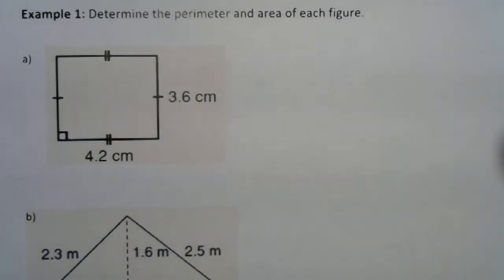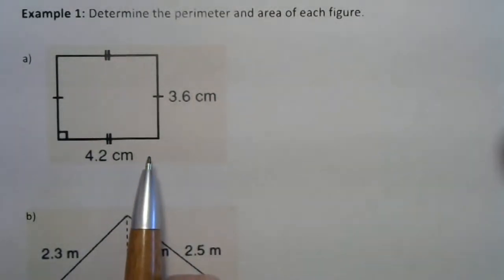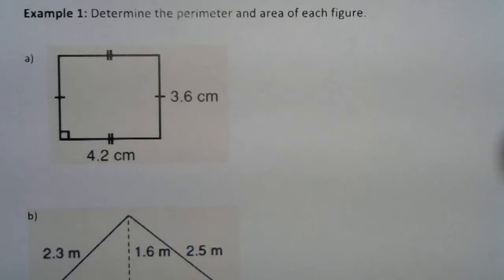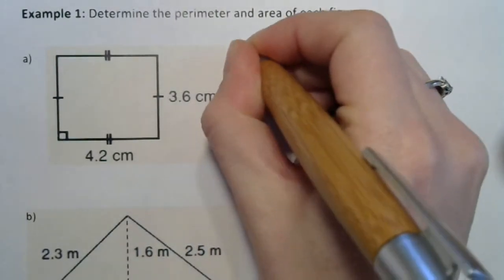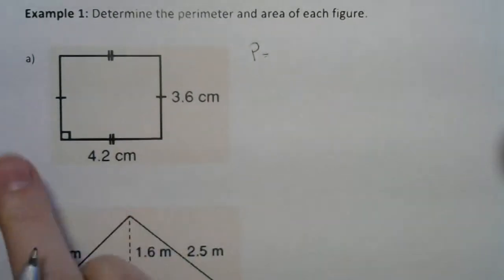So let's do some examples of determining perimeter and area. First we have a rectangle, and the sides are 4.2 centimeters and 3.6 centimeters. So let's do perimeter first. We know our perimeter formula is we need to add up all the side lengths.